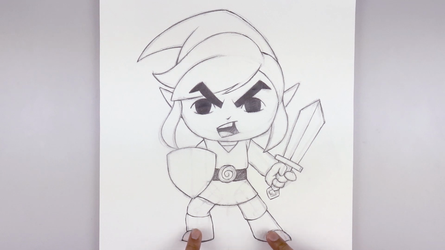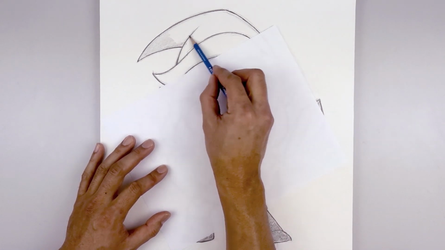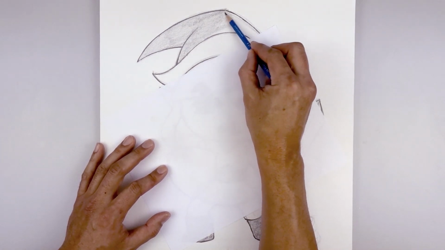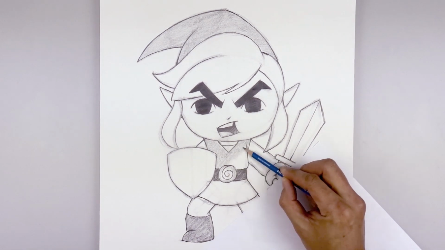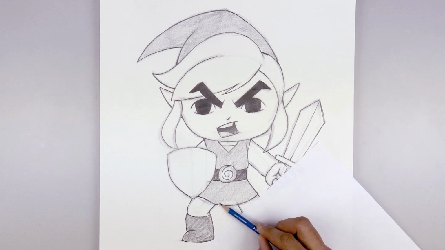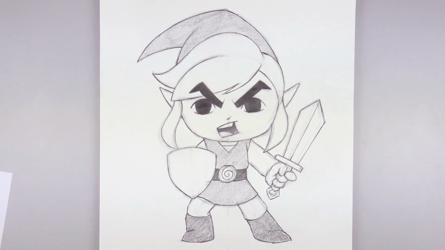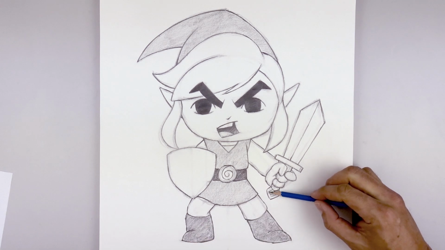And then we'll go in with a slightly lighter shade for the boots. And then we'll go in with an even lighter shade for the hat and the tunic. And then we'll go in and add the various tones of the sword.